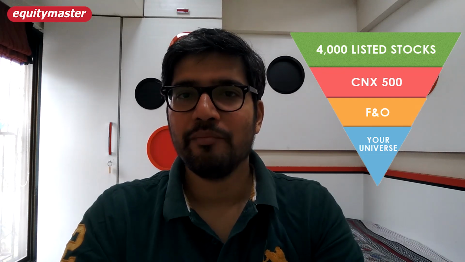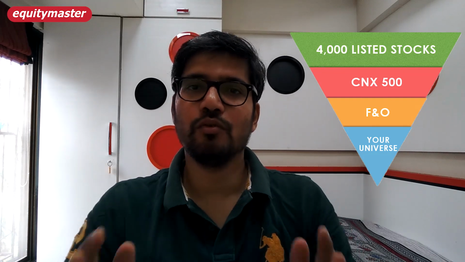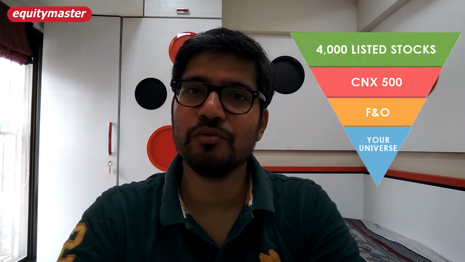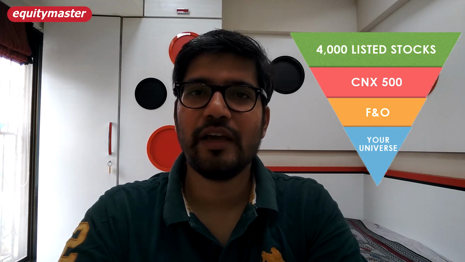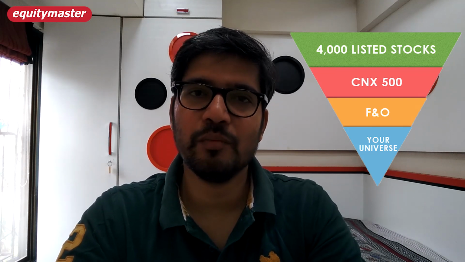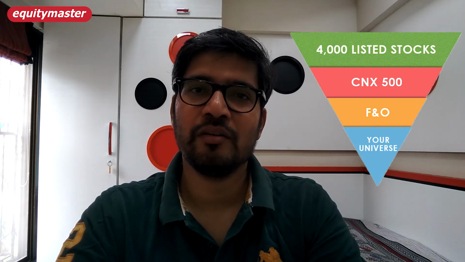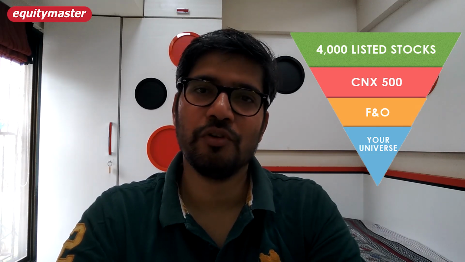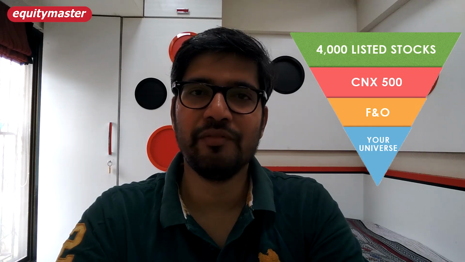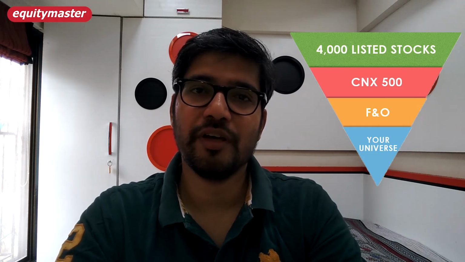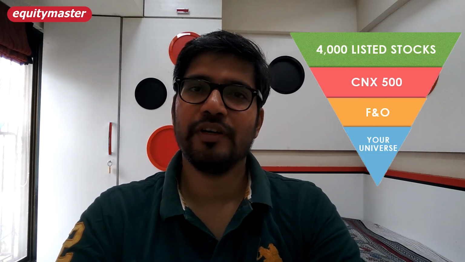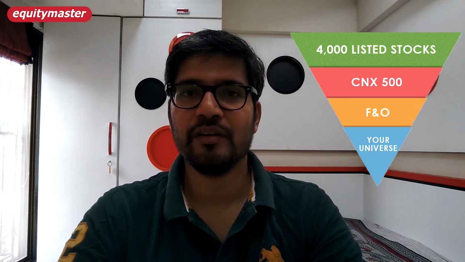So on the basis of this rule of elimination, you can narrow down your universe to 70 to 80 stocks, and these will be the most liquid, and the volumes will be very high in such stocks. So you could enter and exit frequently without much of an impact cost. So that's how day traders should go about picking the best stock.